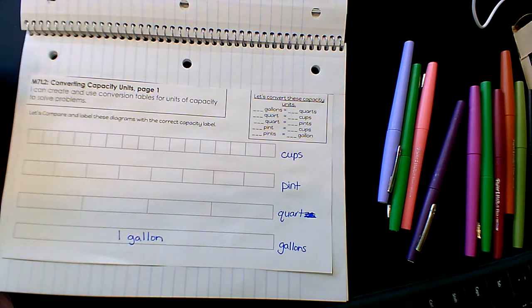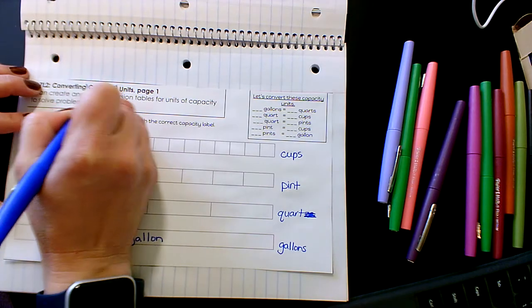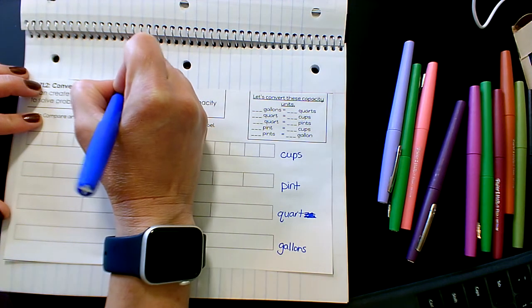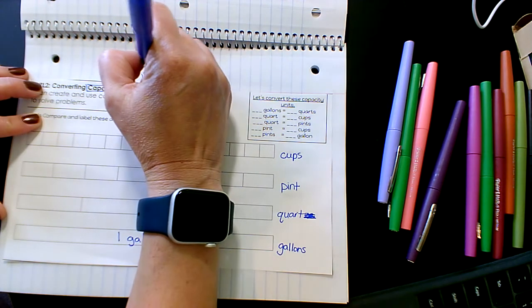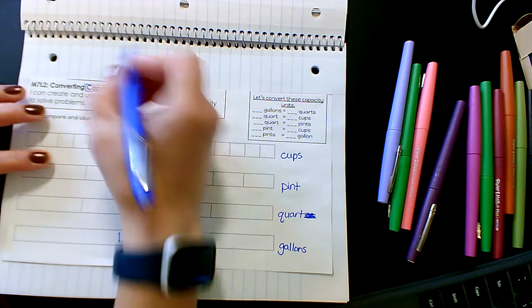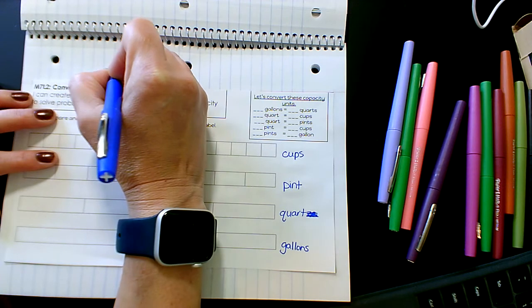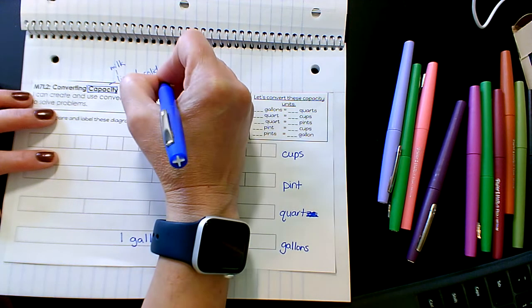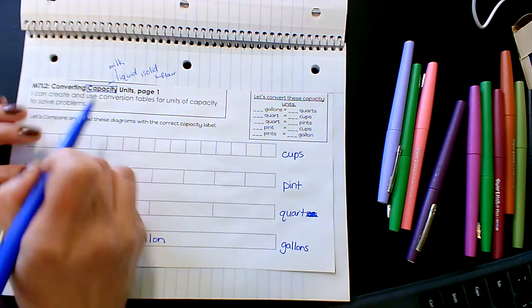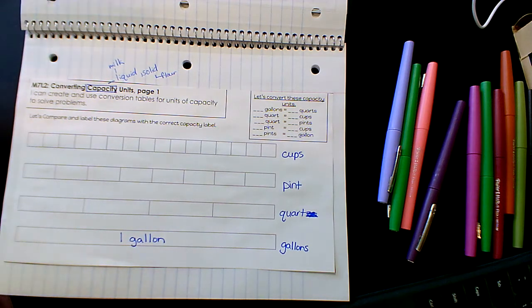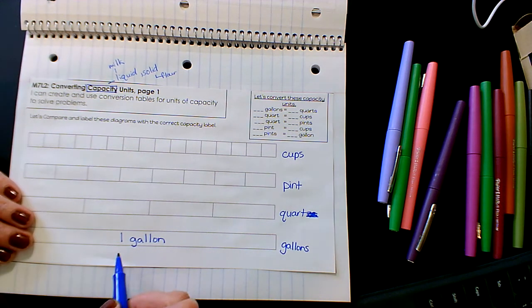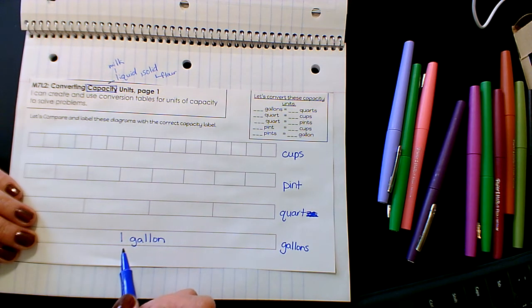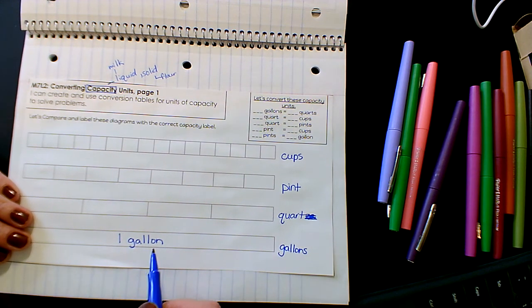Okay. When I think capacity, fourth grade, I'm thinking something with a liquid and sometimes even a solid. Like liquid, I'm thinking milk. Solid could be like flour. So when I think of capacity, I'm always thinking about cooking. So you can decide what you think of when you think of capacity. You could also think about it like when you're painting. Okay, like I might need a gallon of paint to paint one of my rooms.